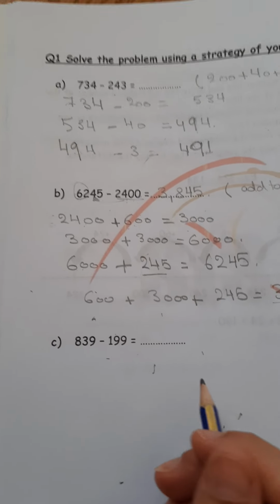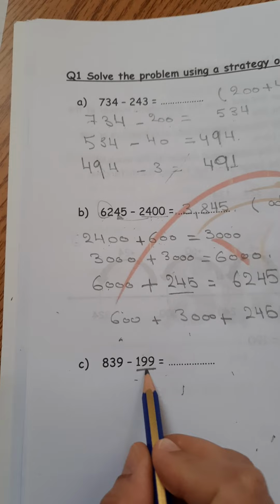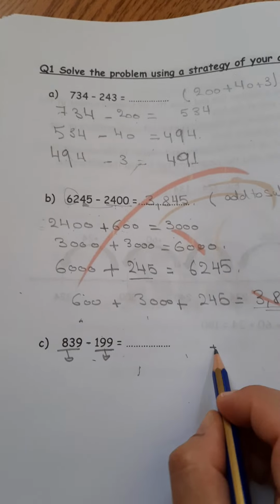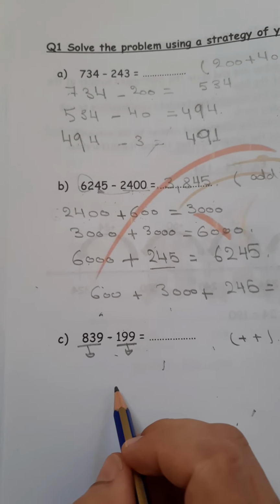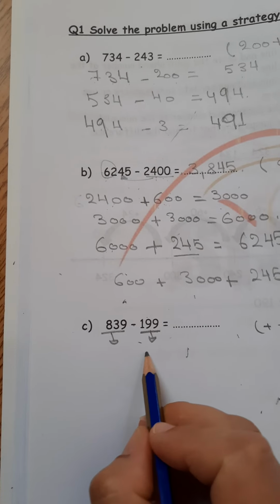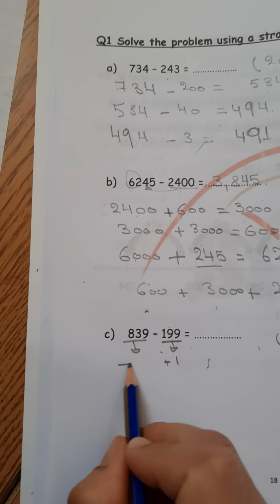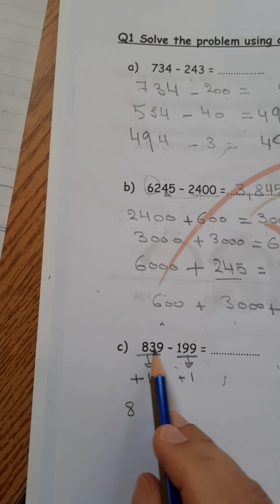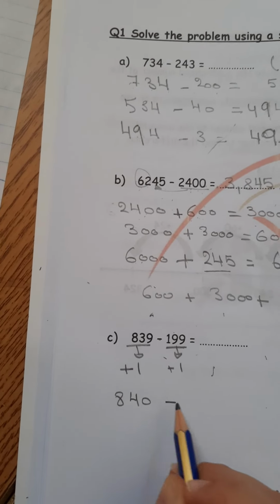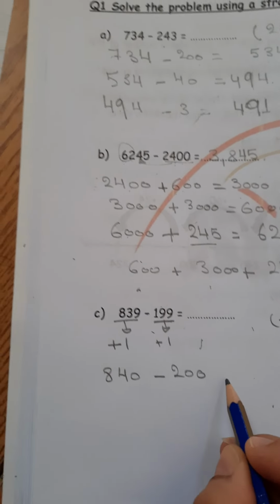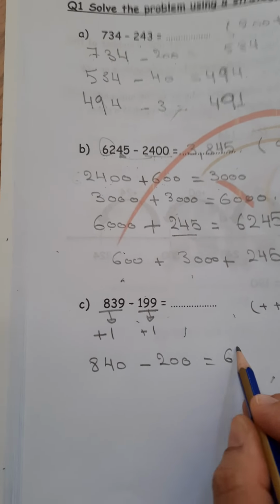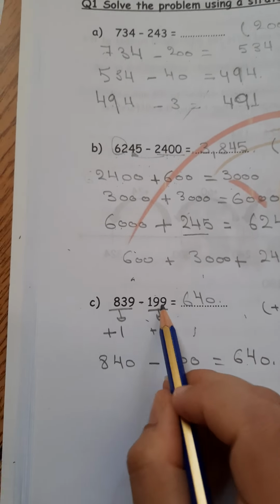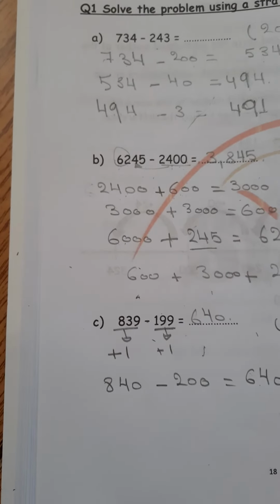Okay, the last strategy I will pick: compensate. My compensation is in minus is plus plus. This number needs how many to reach the perfect tens? It needs 1. I will add 1. And here in the plus I add 1, in the minus I will add 1 too. This number becomes 840, minus this number becomes 200. My answer will be 640. And this is my answer too. If I do this minus this, it will be 642. Thank you.